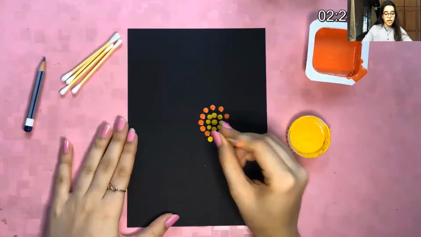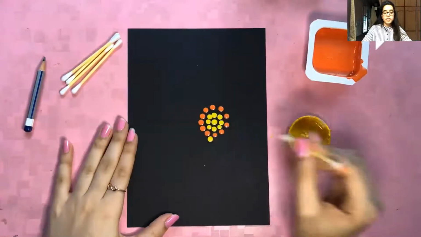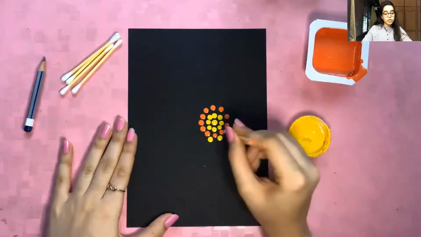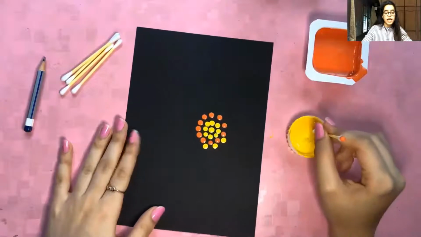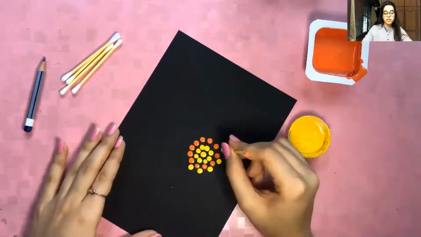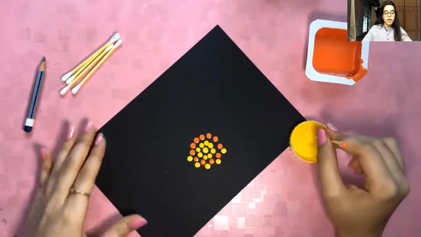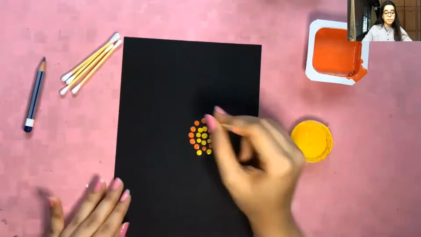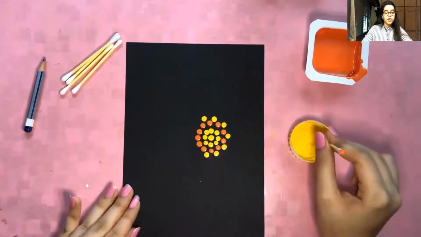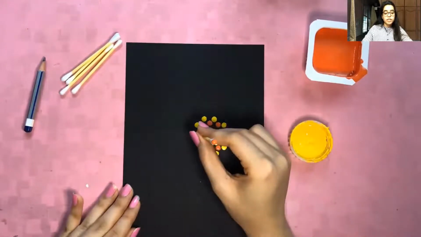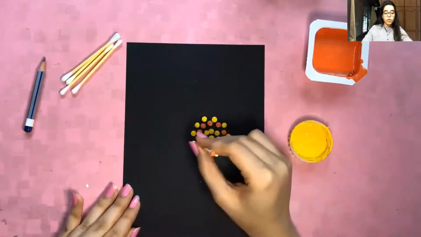Here's a quick recap for you all. Following the same technique and creating the next layer of yellow dots. And as you see, I'm just creating these dots in between the orange dots. And also I'm quickly just rotating the sheet so that my palm doesn't rest on the artwork or the paint, because acrylic paints will take a little time to dry from the paper.